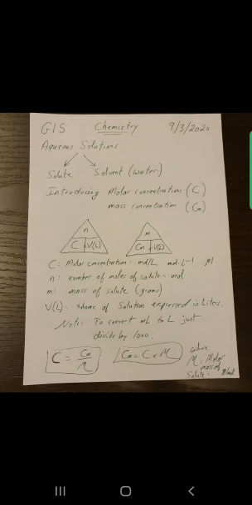Looking at the two expressions, C equals n divided by V, Cm equals m divided by V, which means that n equals C times V and m equals Cm times V, where C is the molar concentration of the solution, with units mole per liter, or mole times L to the power minus 1, or simply capital M. n is the number of moles of the solute and its unit is the mole, m is the mass of the solute expressed in grams, and V is the volume of the solution, which has to be expressed in liters.